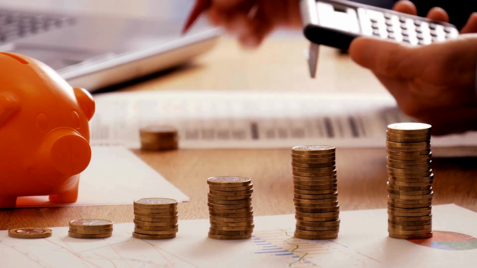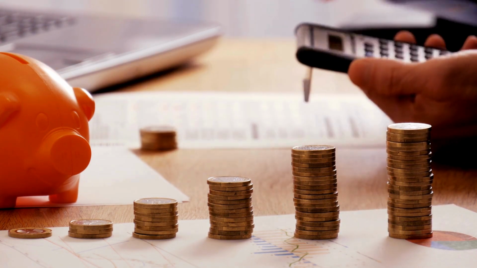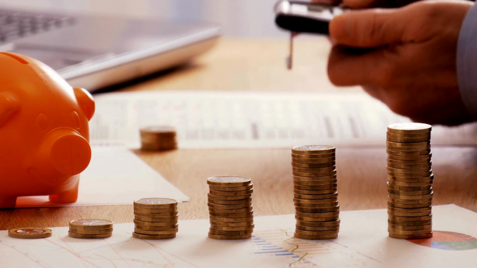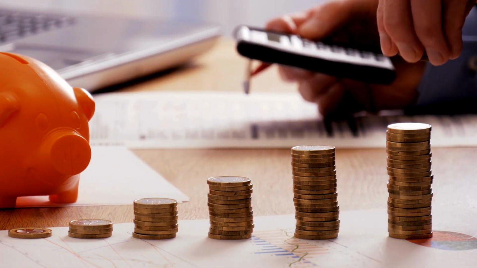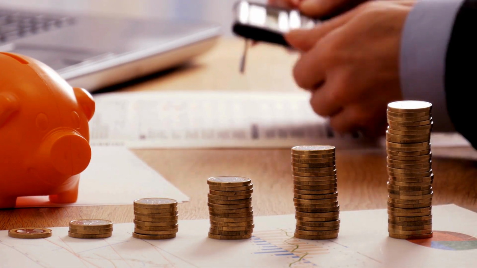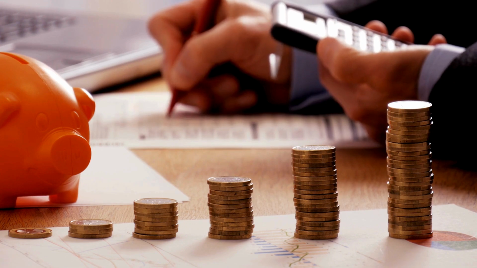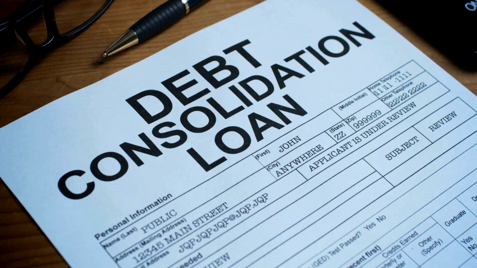Secured versus unsecured debt. Secured debt is backed by collateral, with a lower interest rate because of the lower risk to the lender. Unsecured debt is not backed by collateral, with a higher interest rate because of the higher risk.